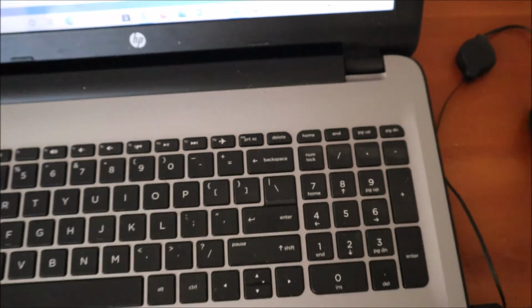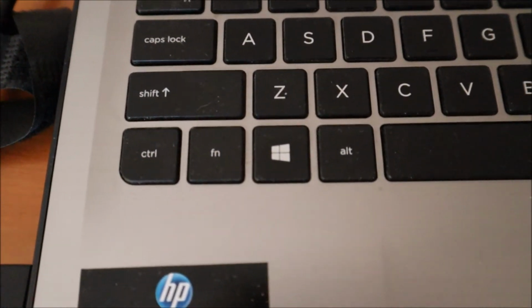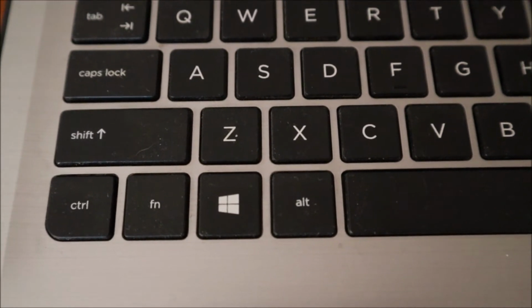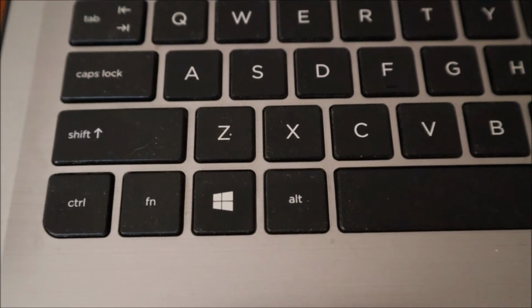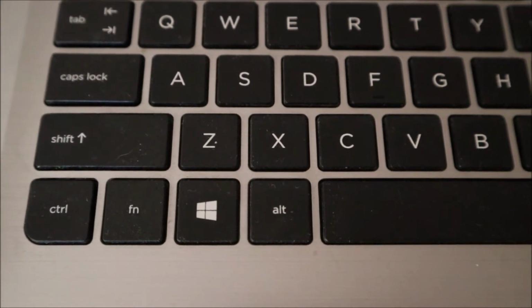And then the other keys that we're going to be mentioning are the Windows key, which is on the bottom left of your keyboard, and right next door to it is the Alt key, and slightly above and to the left is the Shift key. We'll be mentioning those as well.